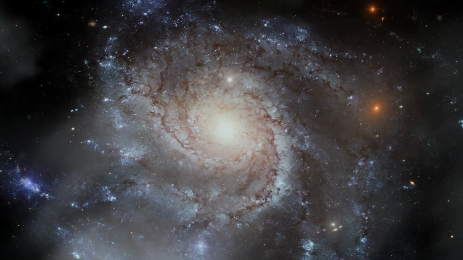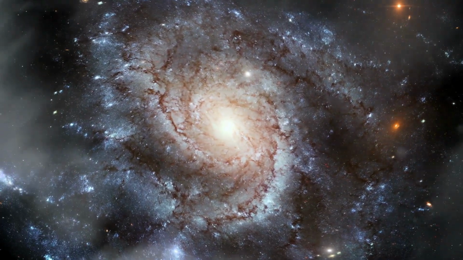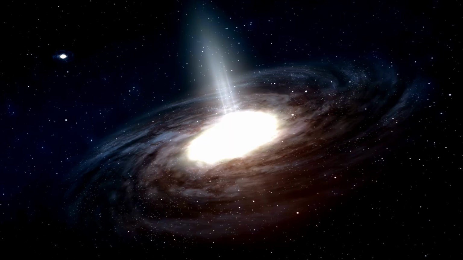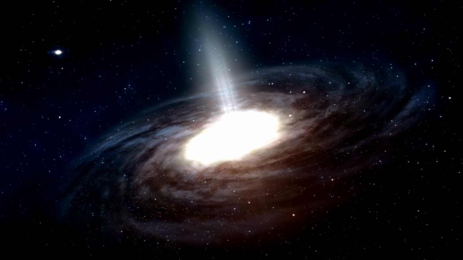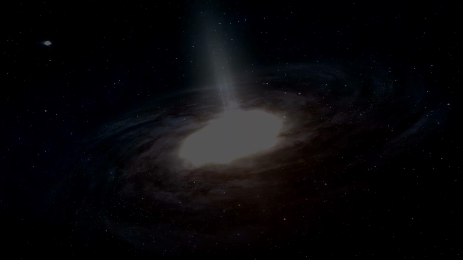Galaxies are colossal systems, some stretching over hundreds of thousands of light years, containing hundreds of billions of stars. They swirl with gas, dust, black holes, and something more elusive, dark matter.